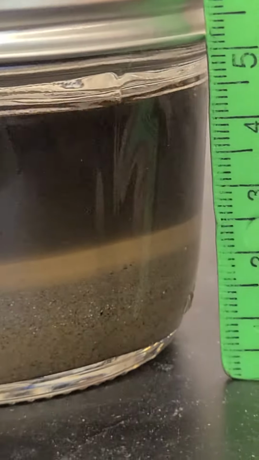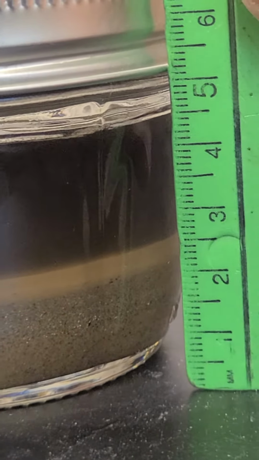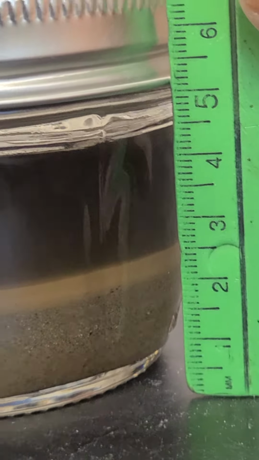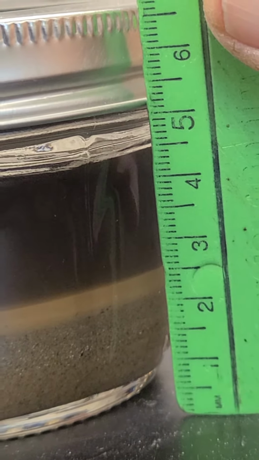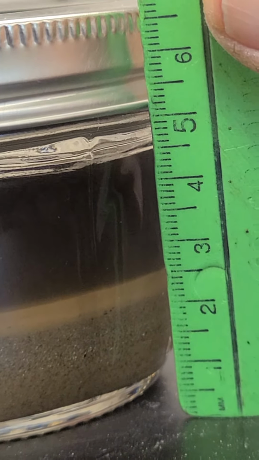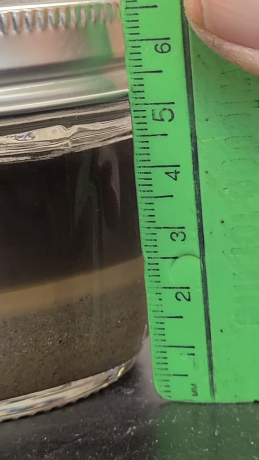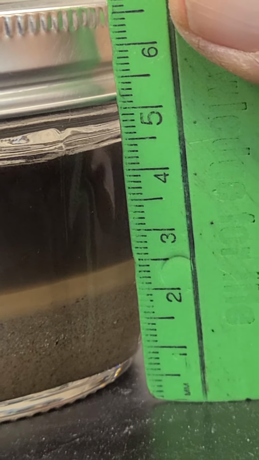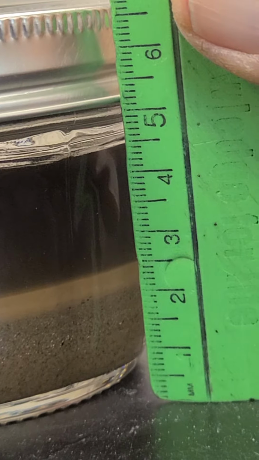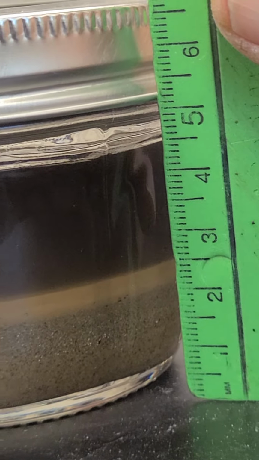This is where I think people are having the most difficulty, from what I'm hearing. When I look at this, I'm reading this in centimeters, and you can see there's 2.5 centimeters. Well, remember, there are 10 millimeters per centimeter. So the total height of my soil column is about 25 millimeters, okay? Remember, there's 10 millimeters per centimeter, and that's 2.5. So we're going to call that 25 millimeters.